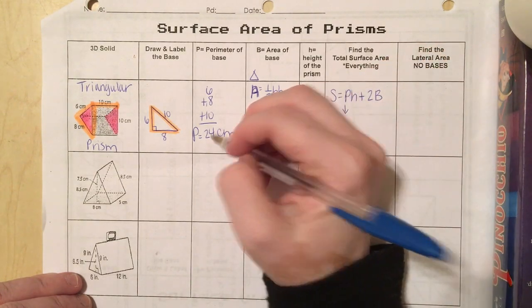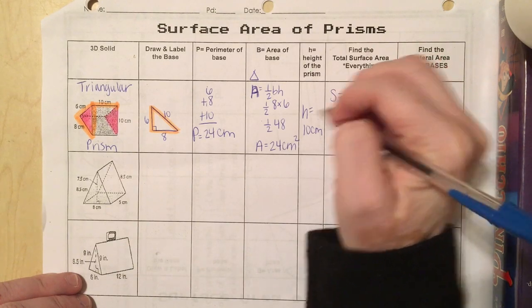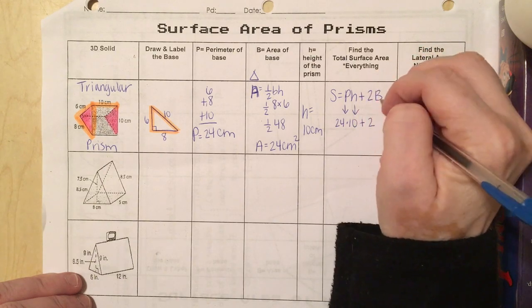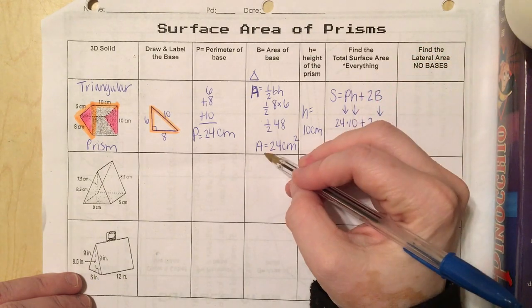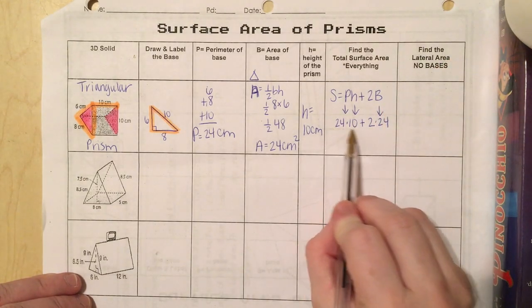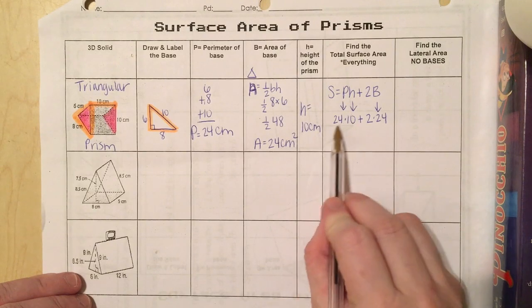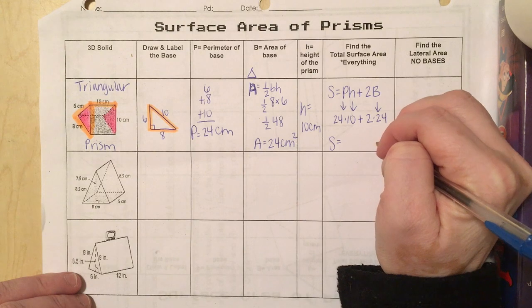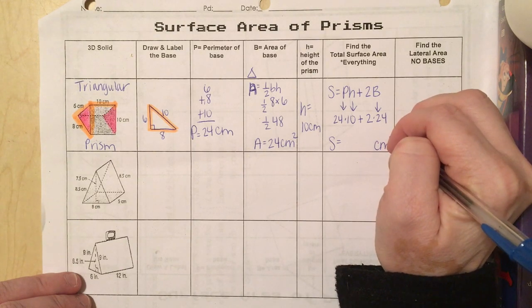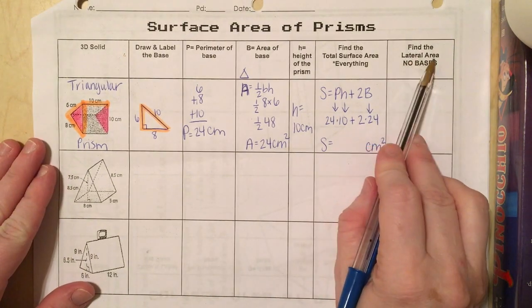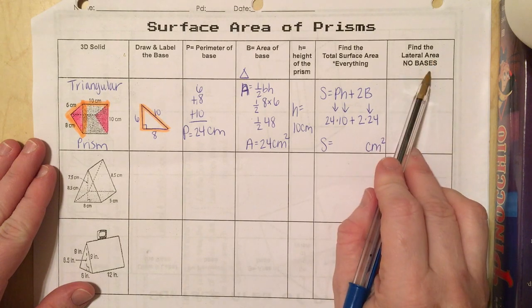P, the perimeter around my shape, is 24 times the height of 10 plus 2 sets of my area of my bases, and the area of the bases were 24. So I will let you fill this into your calculator, and you can write the total surface area, what it calculates to be. Since it is area, it will be S equals something centimeters squared. It's not cubed. We're not filling the shape up. It's still square units.